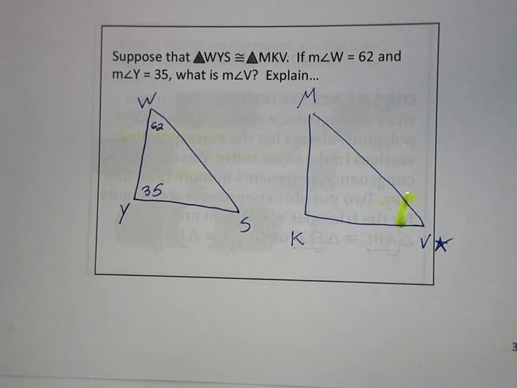Okay, now they told us that these triangles are congruent, correct? So what matches with that in the other angle? The same one as us. S. The correct answer is S. S and V are the same.